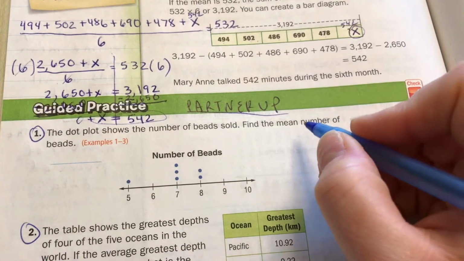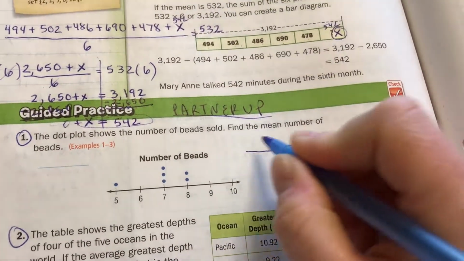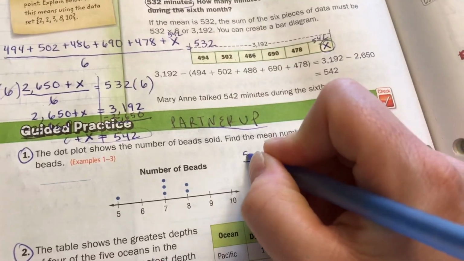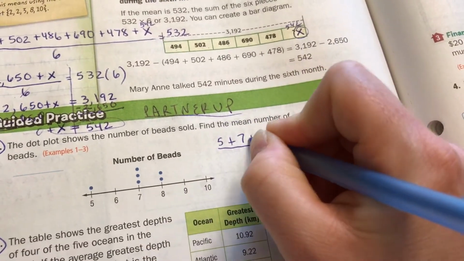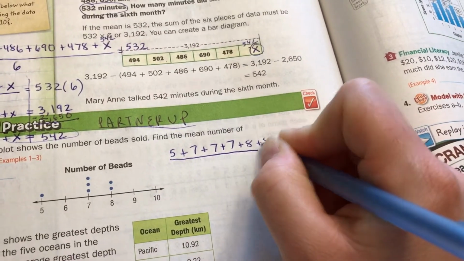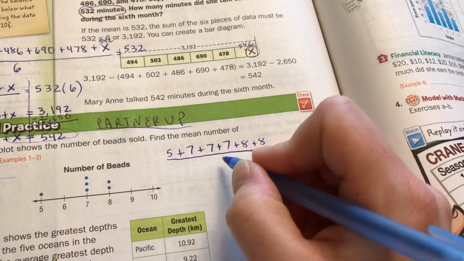Okay, so this is how I would do this. I would set up the sum, so that was this right here, add up all the data and divide that sum by the number of pieces of data. So we have 5, there are 3 7s and 2 8s. And there's a total of 1, 2, 3, 4, 5, 6 pieces of data.